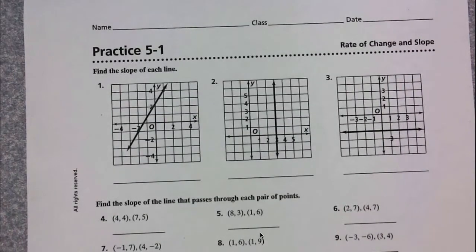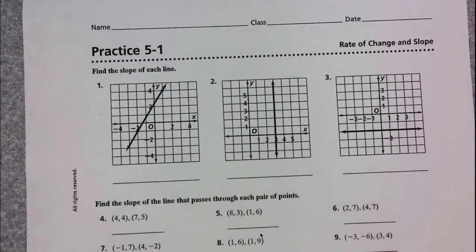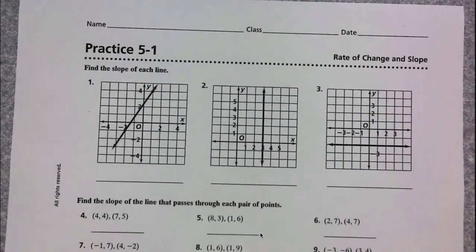Today we're looking at the slope of a line. This is the beginning of chapter 5. So I'm going to work out these problems on this practice page with you.